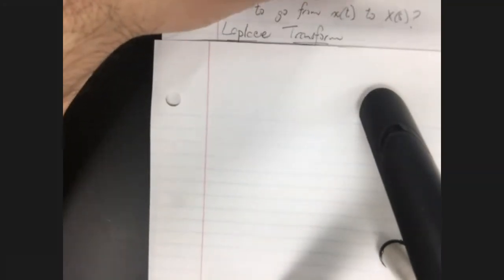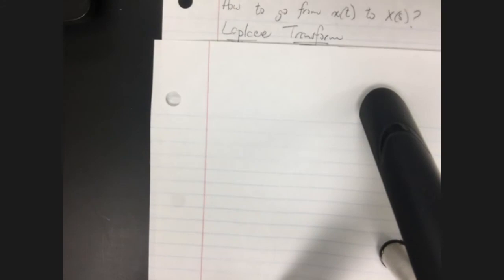So it's a natural question: how do we bring ourselves from being in time to being in frequency? I mentioned at the outset that the technique we were going to use is the Laplace transform. And there's a formula that we're going to use for Laplace, and it's this right here.